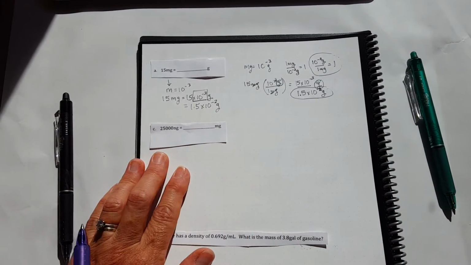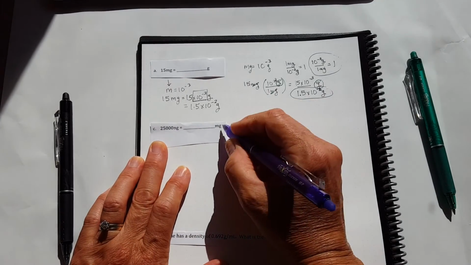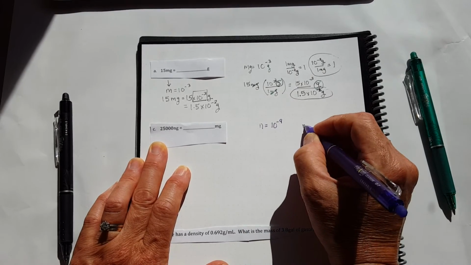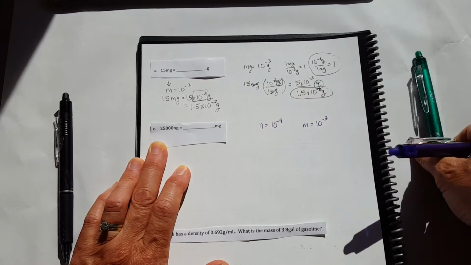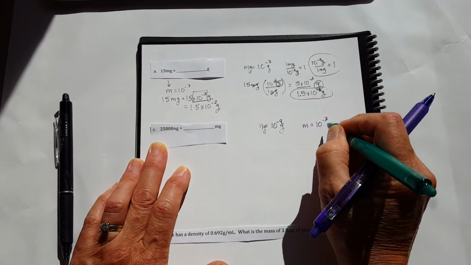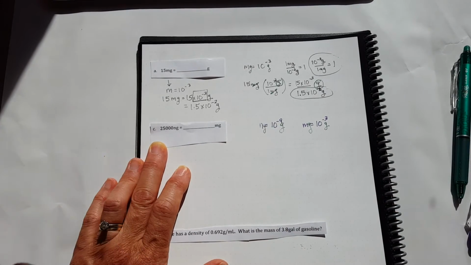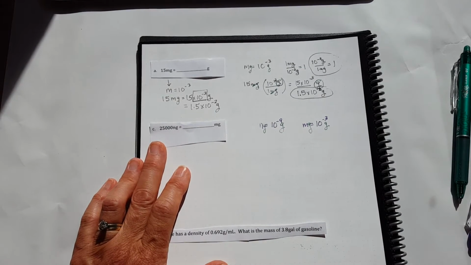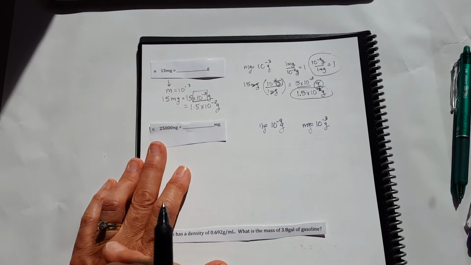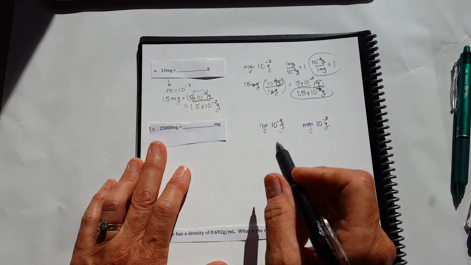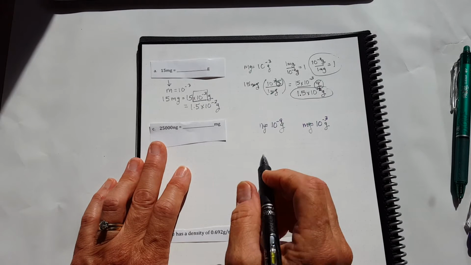Okay, in our next problem, we have 25,000 nanograms, and we want to get to milligrams. So we have two units here. We have nano equals 10 to the minus 9, and milli equals 10 to the minus 3. So nanograms equals 10 to the minus 9 grams, and milligrams equals 10 to the minus 3 grams. I don't want you to go from nano to milli directly, because you're not always going to be able to do that if there's a multi-step conversion problem, especially in the English units.